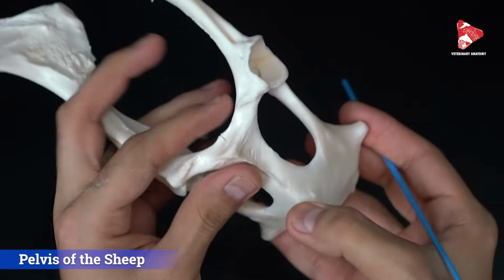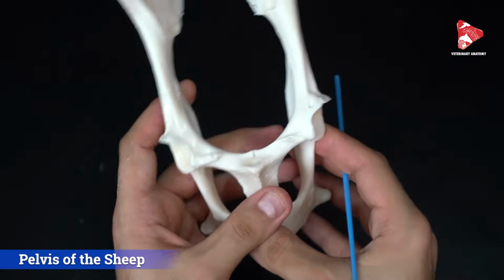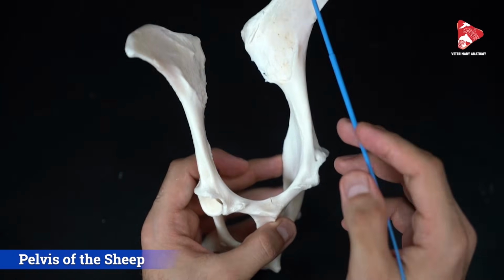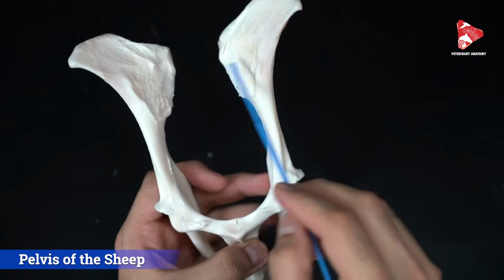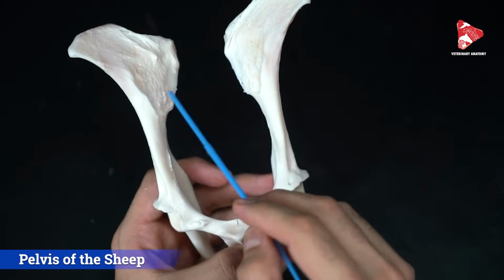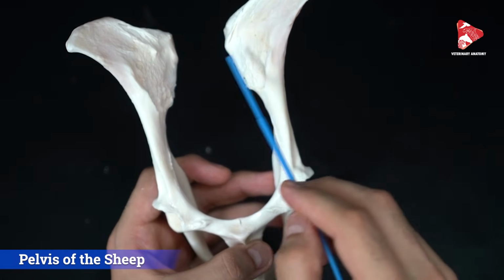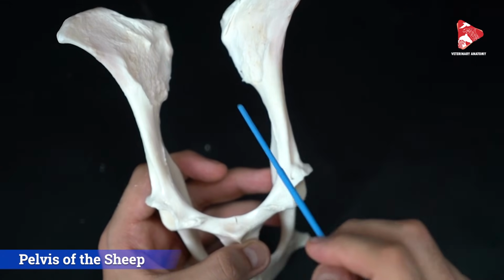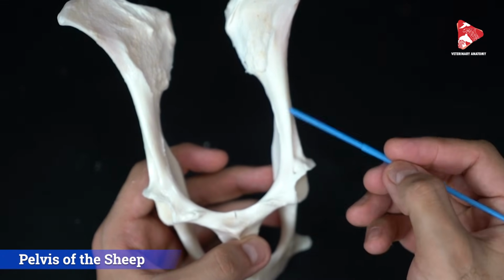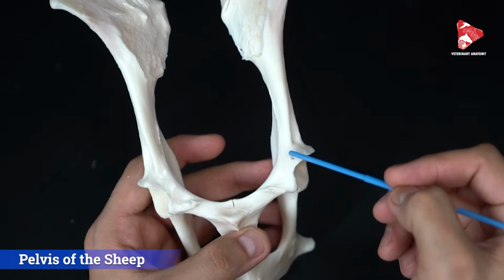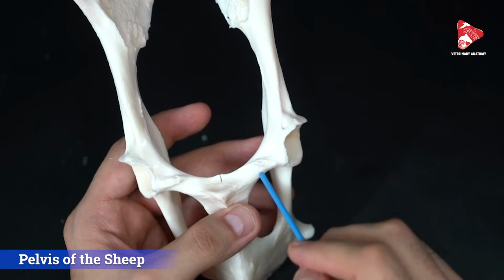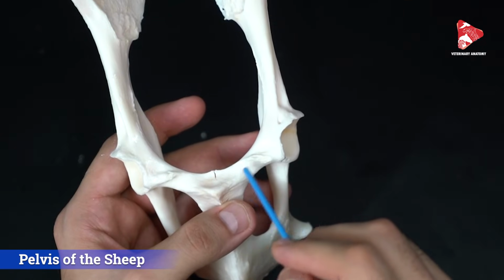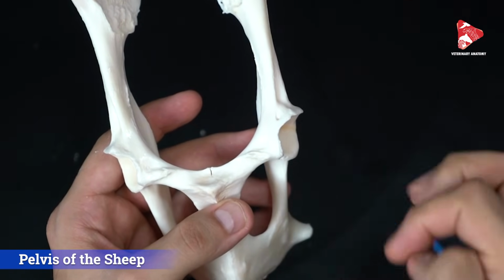If we go to the ventral view here, on the medial surface of the wing, we can see left and right the auricular surface for the articulation with the wings of the sacrum. Here we have the body of the ilium, and in the area between the body of the ilium and the pubis, we have these two projections.